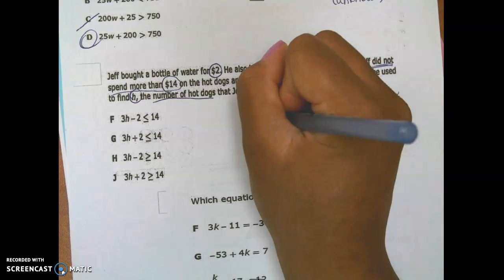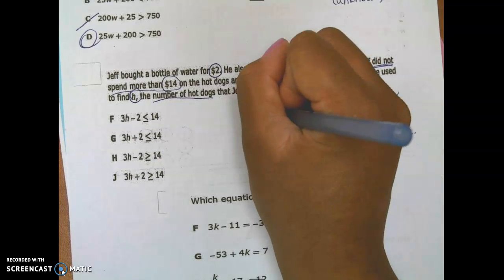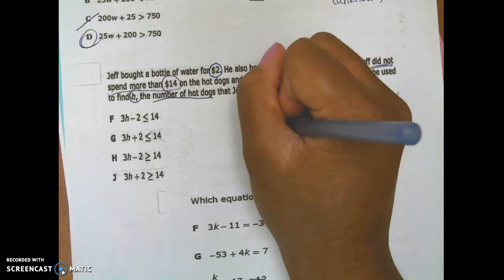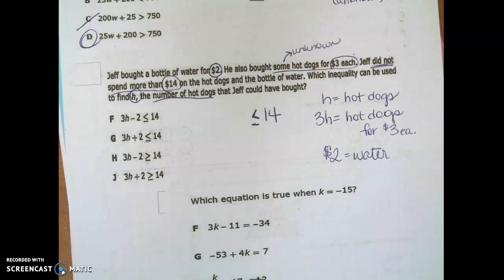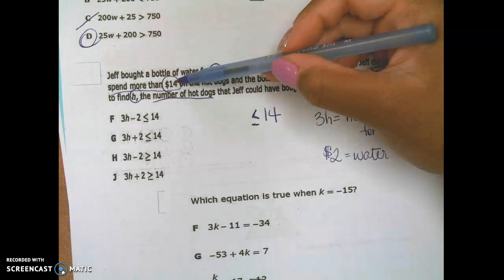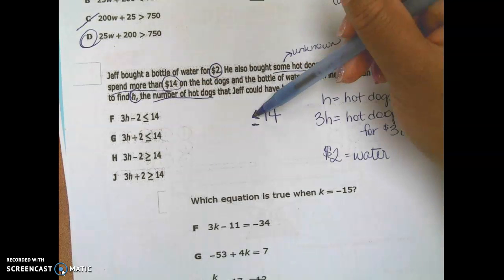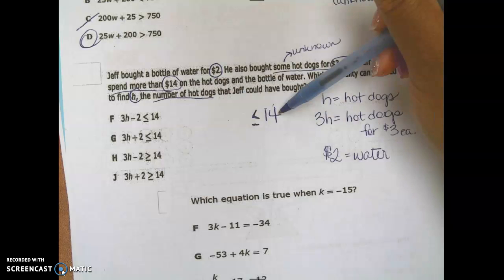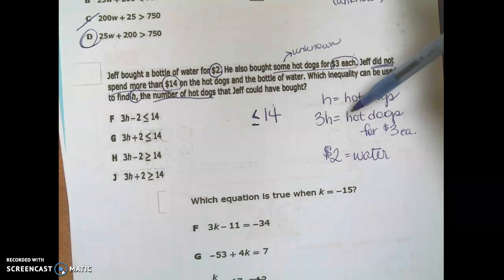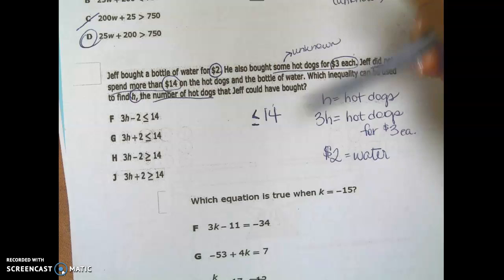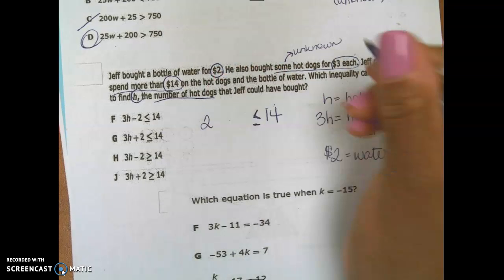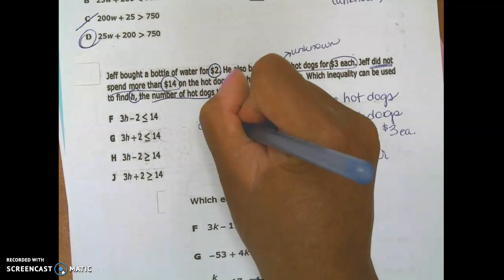That means the alligator has to eat the 14. Okay? And the alligator can also be equal to the 14 because that's how much money he brought. He cannot spend 15, he cannot spend 16. So the alligator can't eat something bigger than 14. It has to eat 14 itself. Now I've got my hot dogs and my water. Here's my water, and then I'm finding a total.